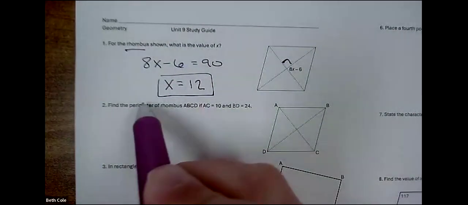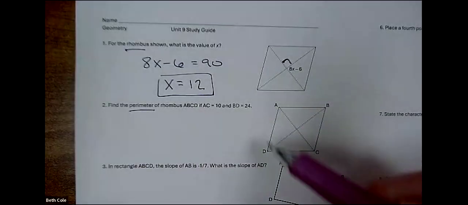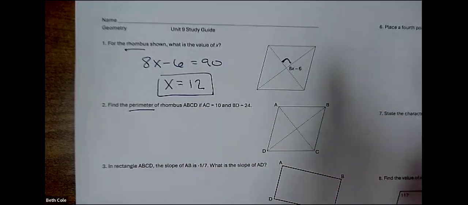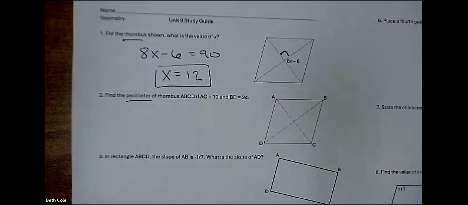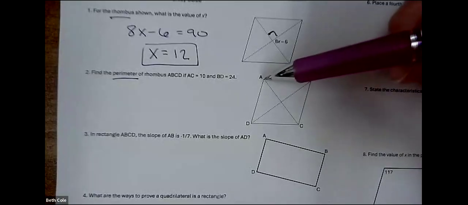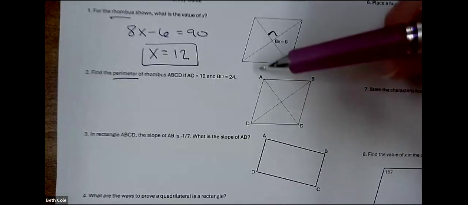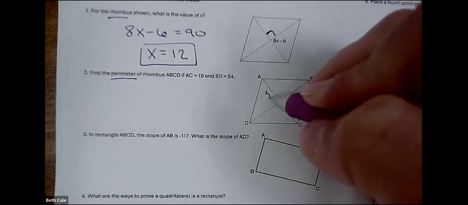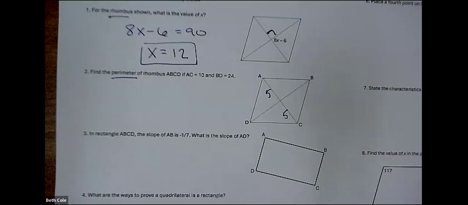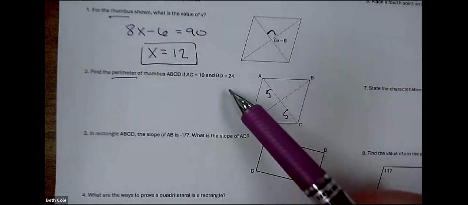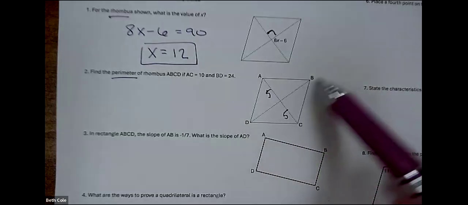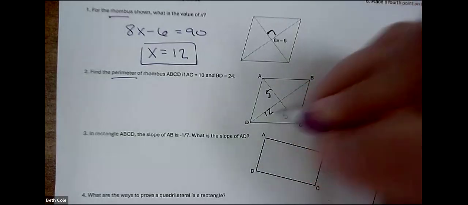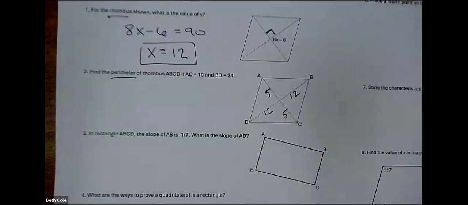All right, now this one says find the perimeter. The perimeter is if you add up the whole way around. Okay. For a rhombus, all the sides are congruent, so that's good. It says AC is 10. All right, so look, from A to C, this whole distance is 10. So I know this is 5 and this is 5. If the whole distance is 10, I split it in half, they're each 5. Now it's going to be the same the other way. It says BD is 24. So if the whole distance is 24, I know this is 12 and this is 12.